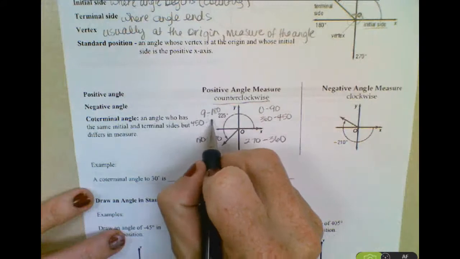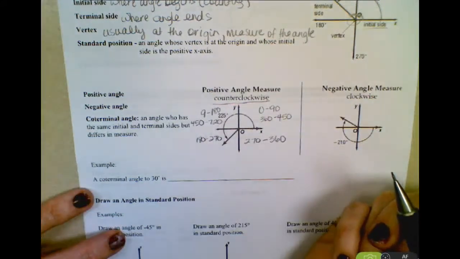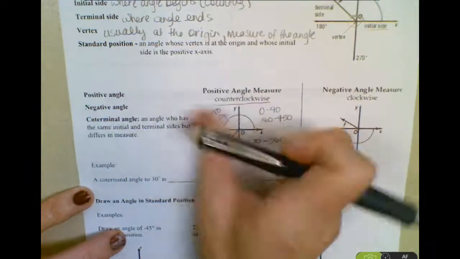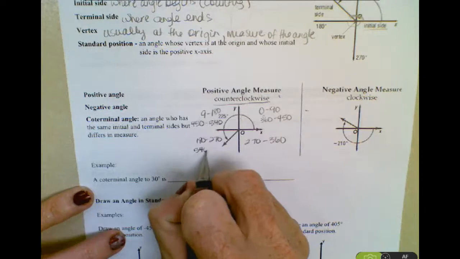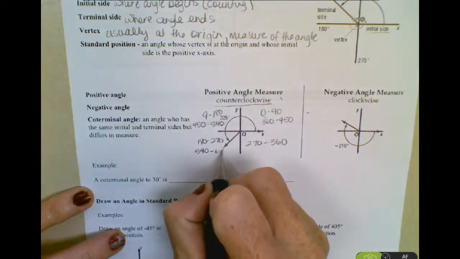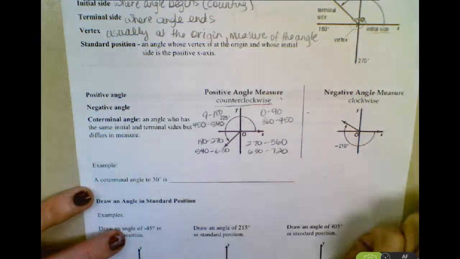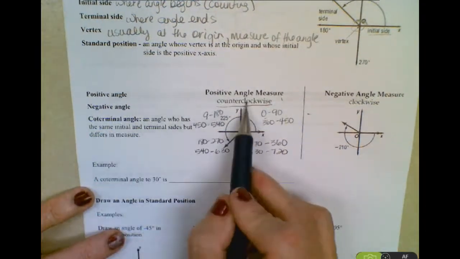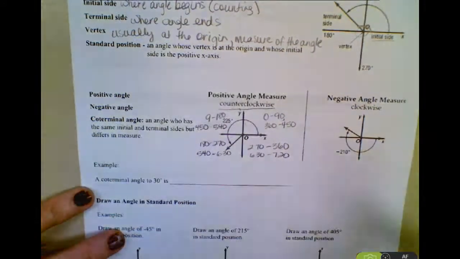450 to 540, sorry, I skipped ahead a whole quadrant. Then 540 to 630, and 630 to 720. Those are all degrees that are possible. Positive angles are moving counterclockwise and gaining as they go around.